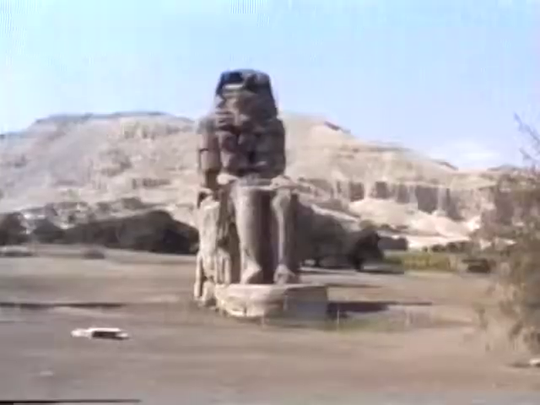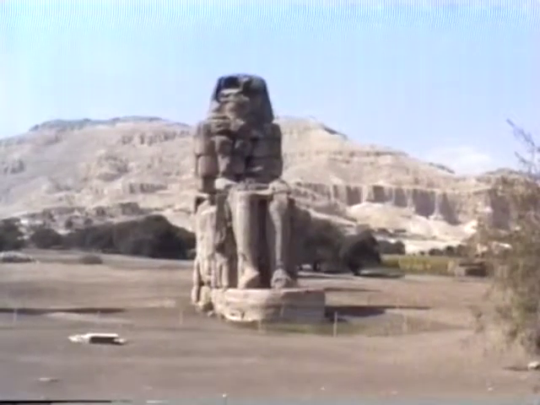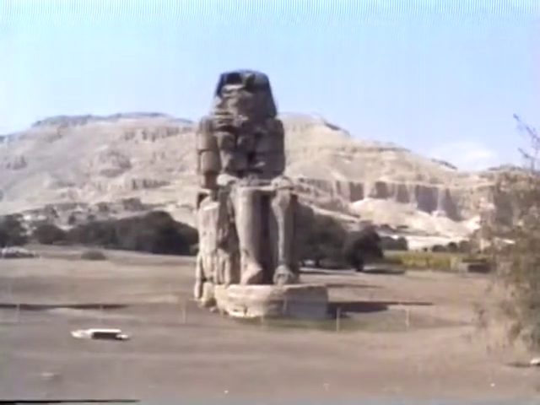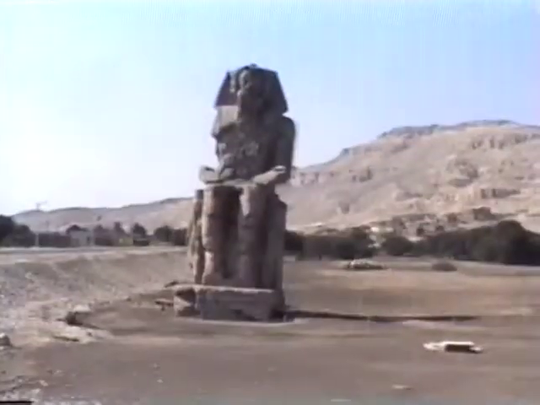Colossi of Memnon on the entrance of Valley of the Queens. There are two of them. This is number one.